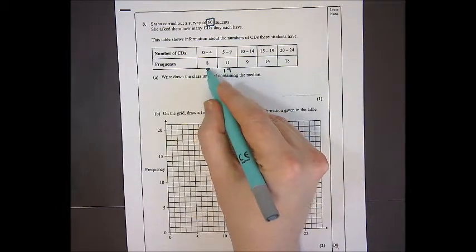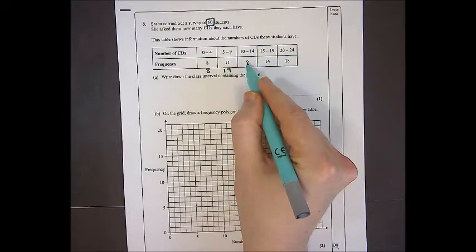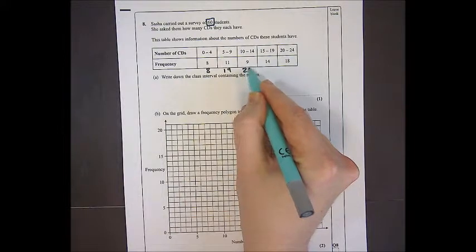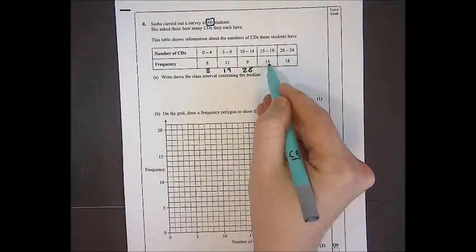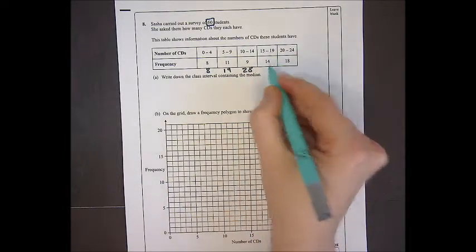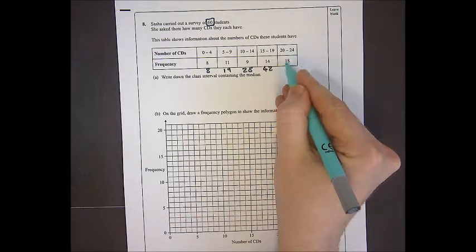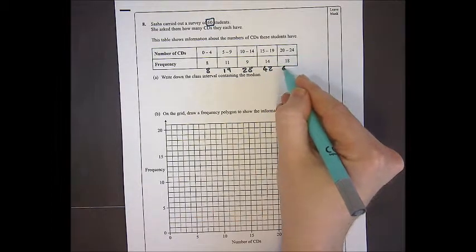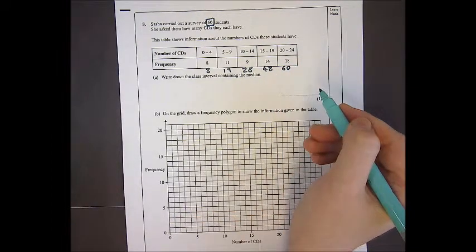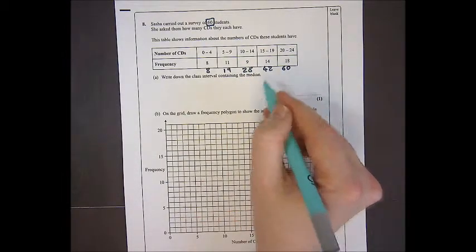So in these 3 categories, we have 8 plus 11, that's 19, plus 9, that's 28 students. The next category is the next 14, so 8 plus 11 plus 9 was 28, add the 14 is going to be 42, and finally we've got the rest of the students, so add on 18 to 42, that's all 60 students accounted for. So the median, you would imagine, would be student number 30.